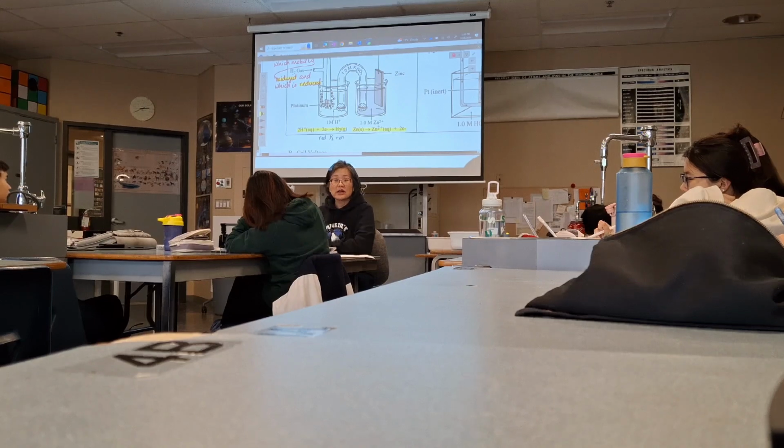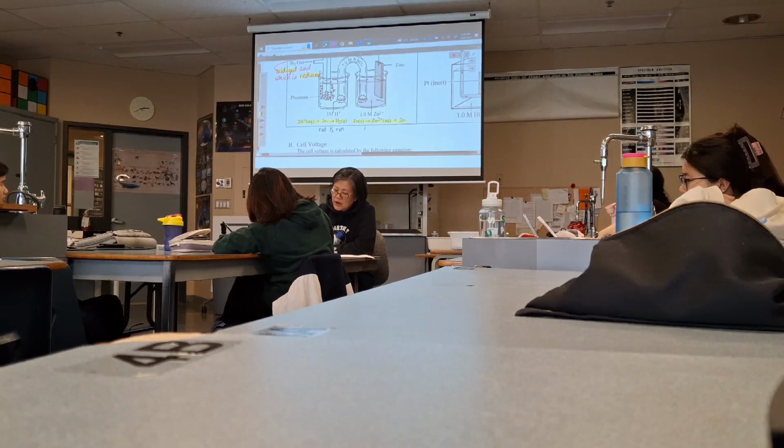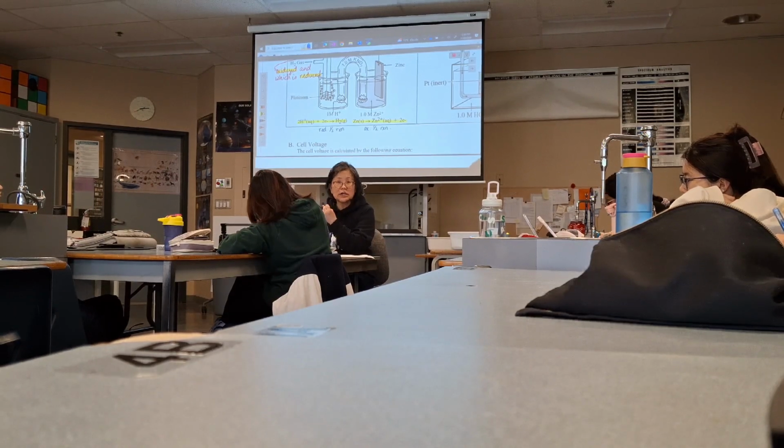So now if you take a look at the other one, where do you see the electrons? They are on the product side, so you're now giving away electrons. You're now losing electrons. So this side is the oxidation half reaction.